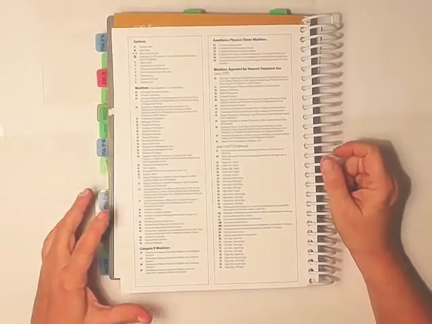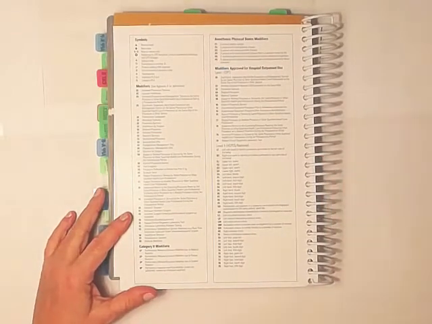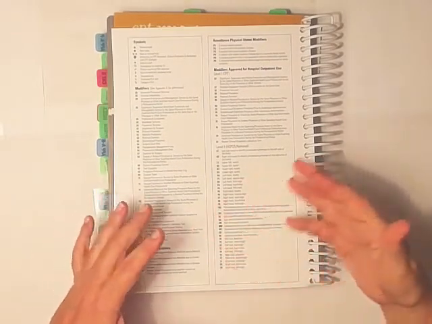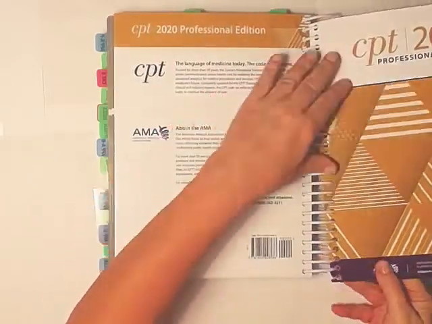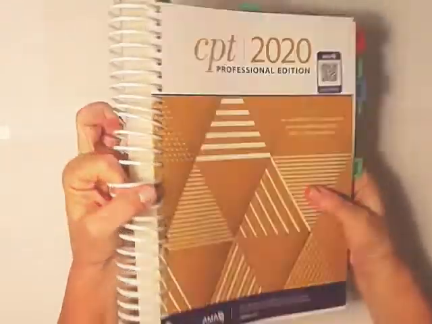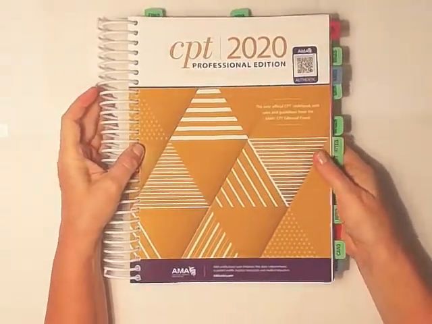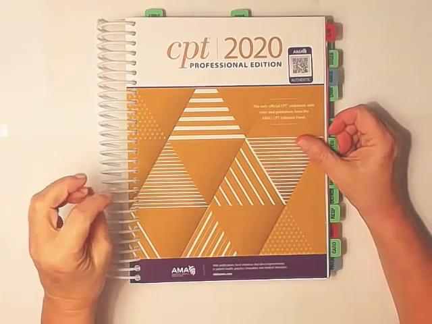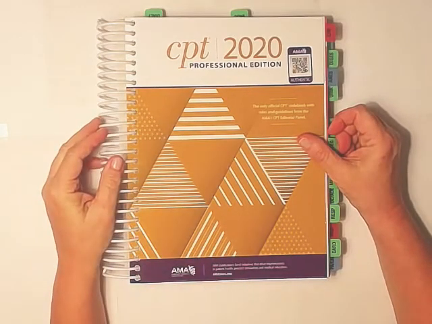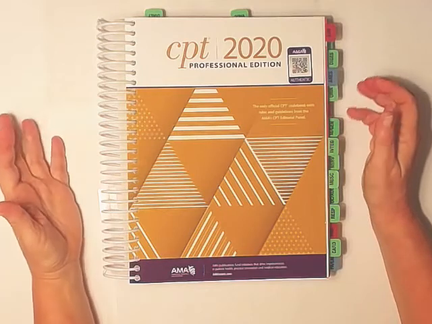That's probably all I have for you for the modifiers. As we go through the different organ systems within the CPT, and we do these little practice scenarios, we'll be using modifiers along the way, that we use a lot.